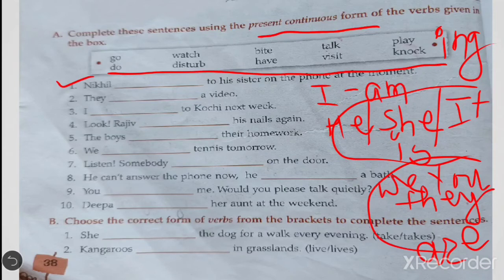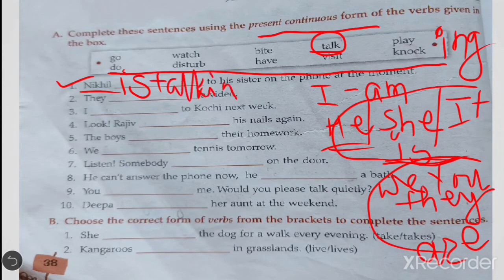Now look at the first one. Nikhil dash to his sister on the phone at the moment. At this moment means now, so here we have to use present continuous form. Nikhil is the name of a boy, so it is he. With he we have to use is. So Nikhil is dash to his sister on the phone at the moment. On the phone, so what will come? Talk. With talk you have to put ing. So talking. Nikhil is talking to his sister on the phone at the moment.